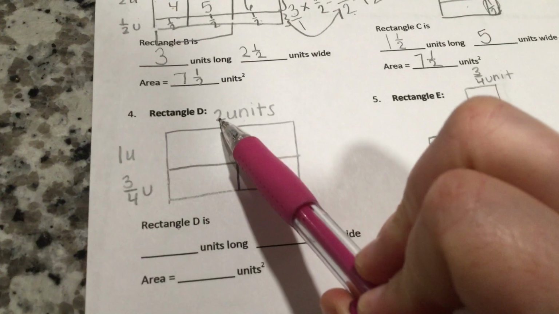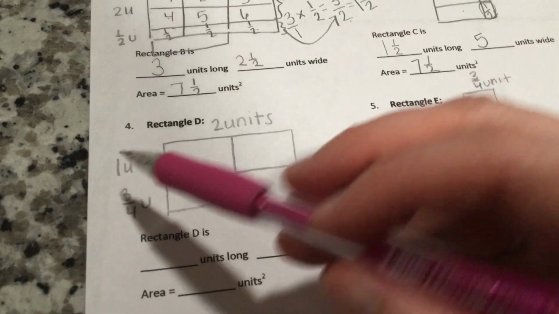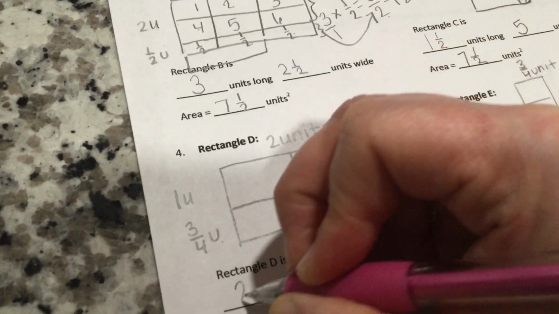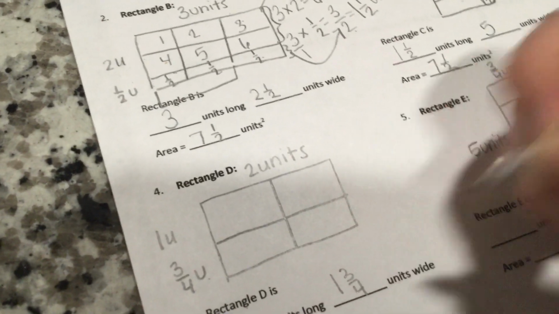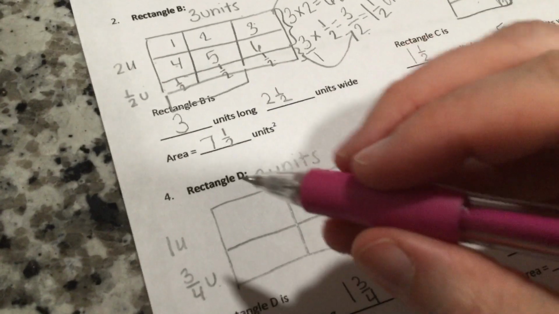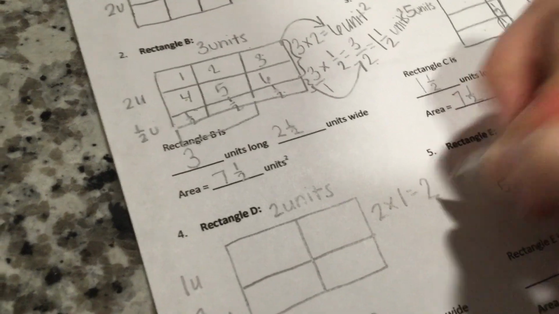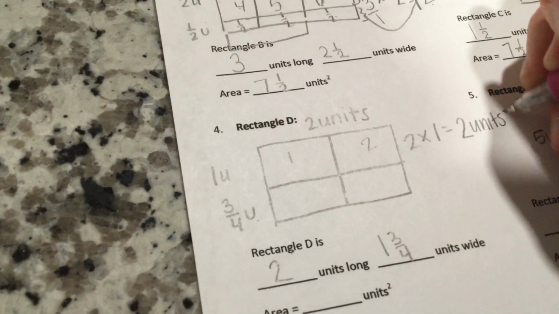So this one is rectangle D, 2 units long, I'm sorry, by 1 3/4 units wide. So I'm going to go ahead and fill in my information here. I've got my 2 units long, 1 3/4 units wide. So I know I can take my 2 times my 1. 2 times 1 equals 2. I can check that off. 1, 2, right? Those are our 2 full ones, so that's 2 units squared.